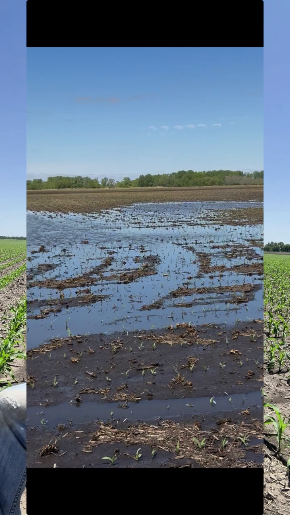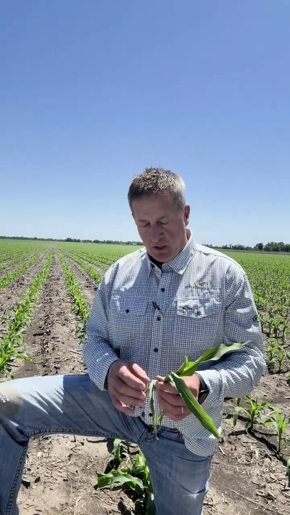We might end up with some late season standability issues, and we could also have some yield loss because of that. So I talked a second ago about our risk because of the environment we just went through. So let's think about late April and early May. We were cool and we were wet. That is ideal conditions for the infection to take place. So we had a very conducive environment for the infection to happen.